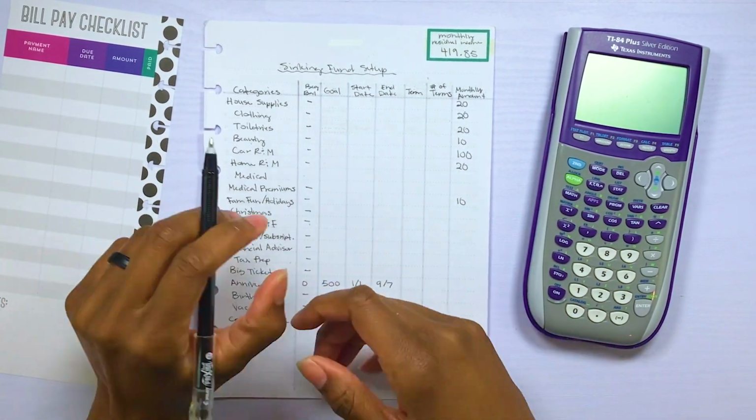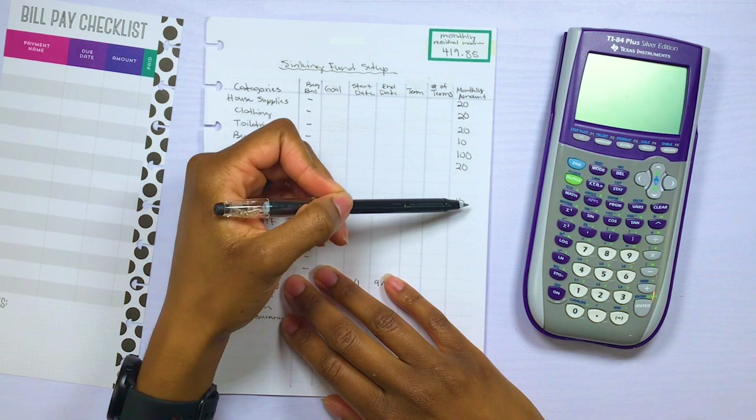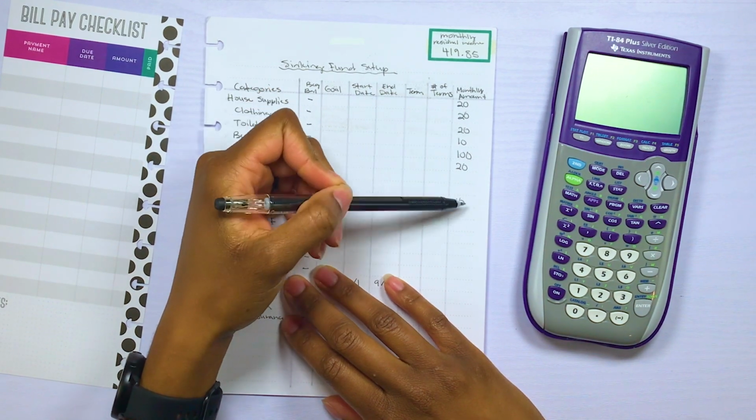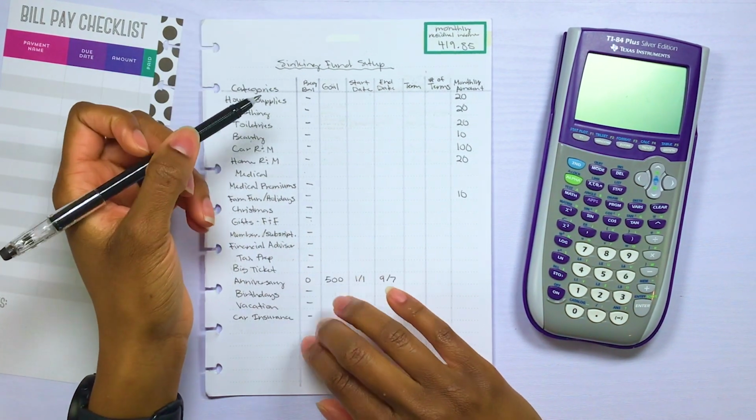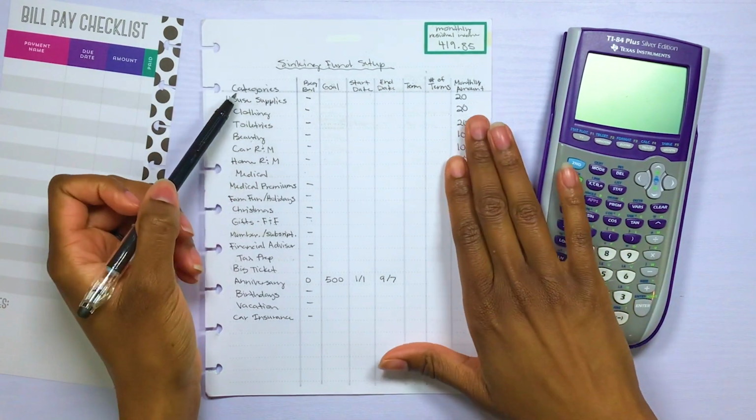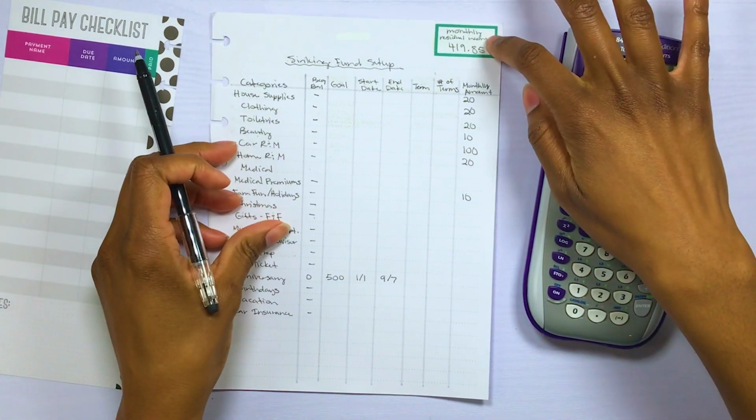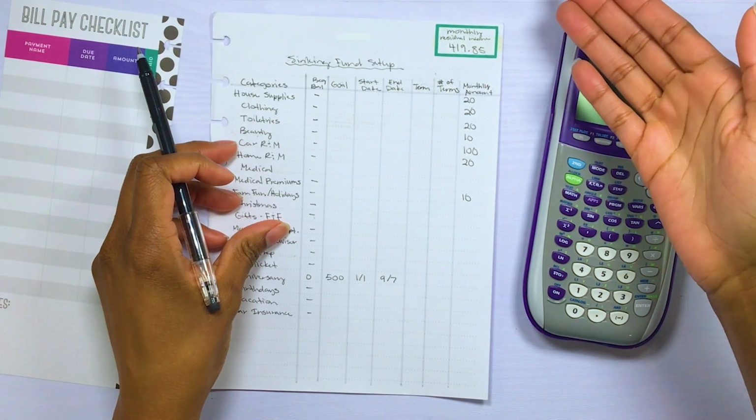So these are the sinking funds that we are actually going to fund every single month. And that is house supplies. And it's based again on this number because that's the amount that we can afford.